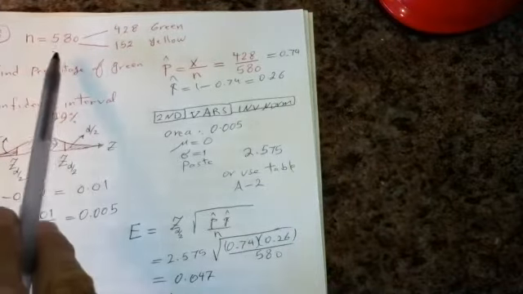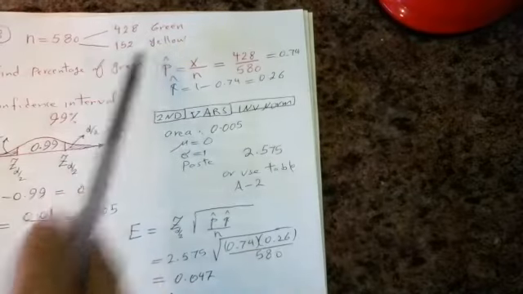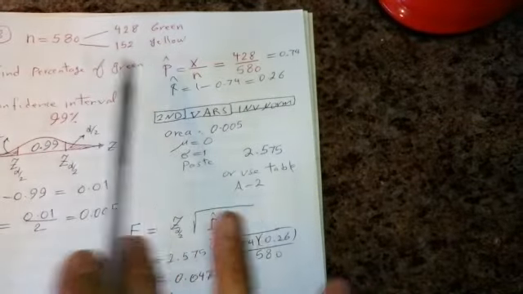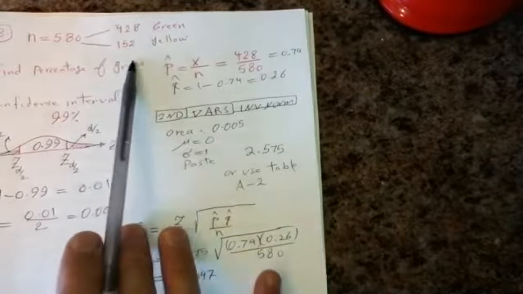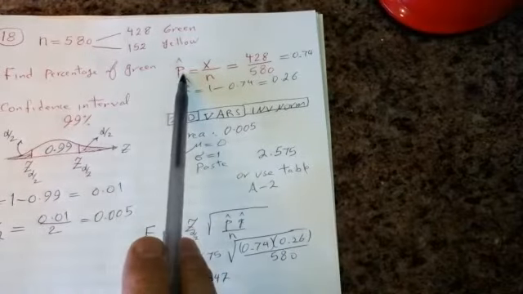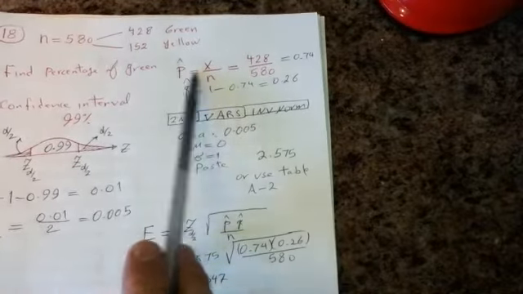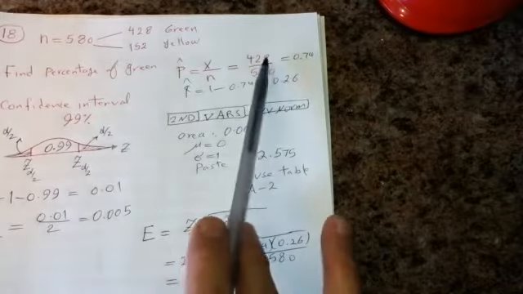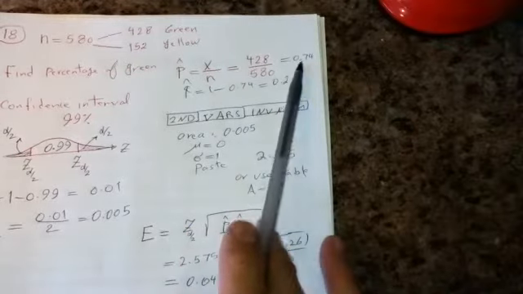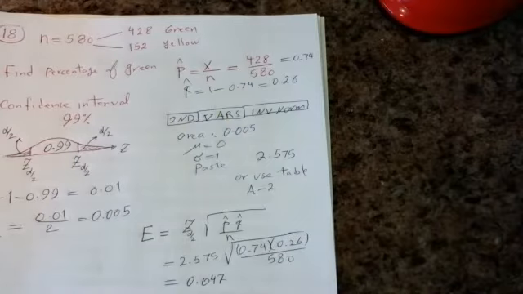So 580 total, 428 is the green, 152 is the yellow. How do I calculate the percentage of the green? The percentage of the green is p hat. The total is 580 and 428 of them are green, so that gives you 0.74. You subtract from 1 to find the Q.